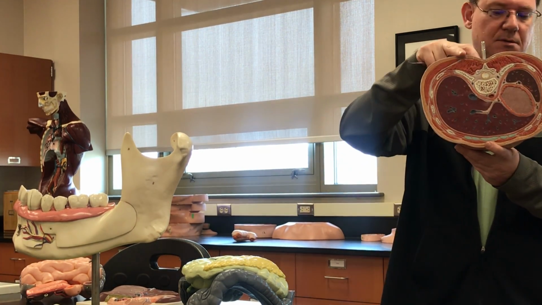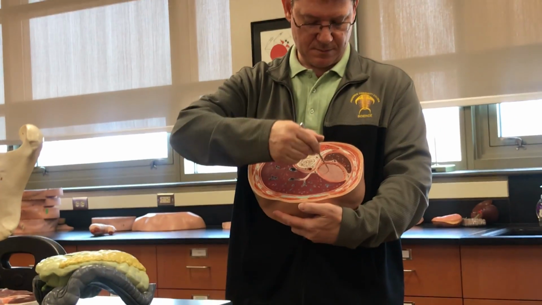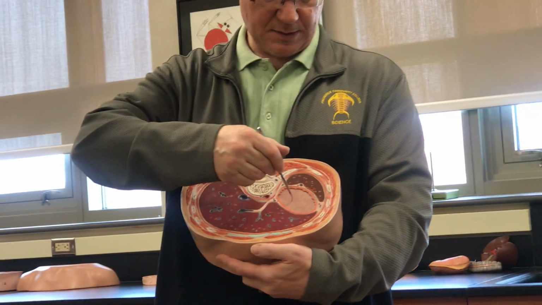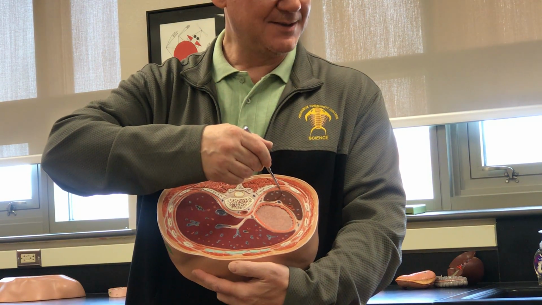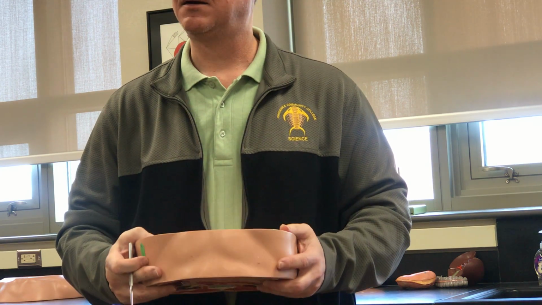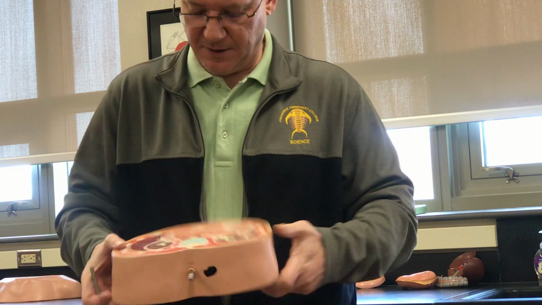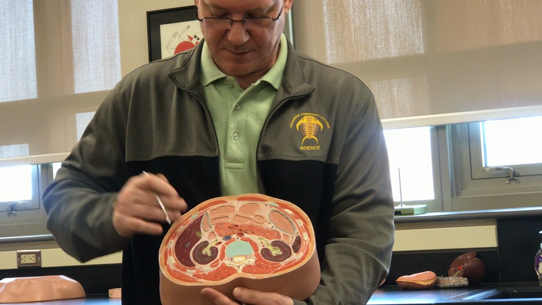On these models. This is the liver, gallbladder, no, pancreas. Stomach. Spleen. Sits like that. Flip it over. Liver. Now remember it's reversed.